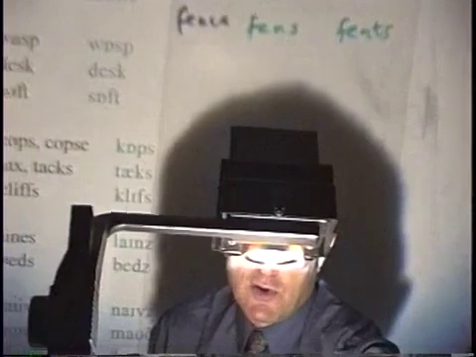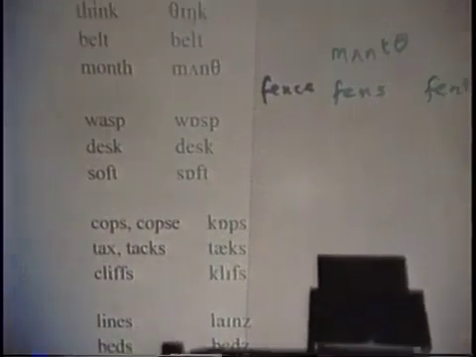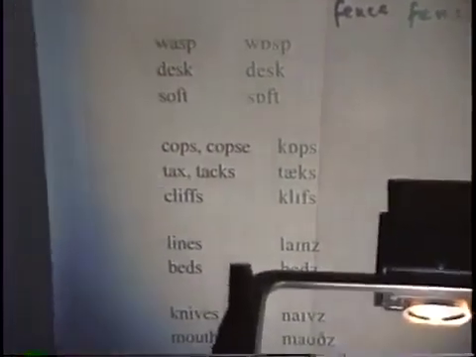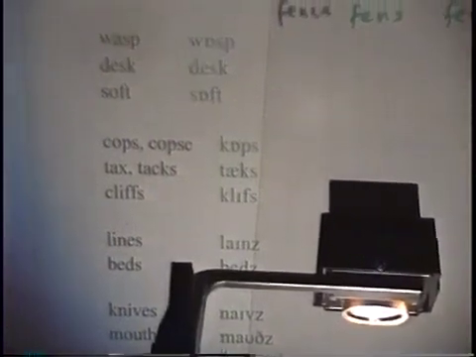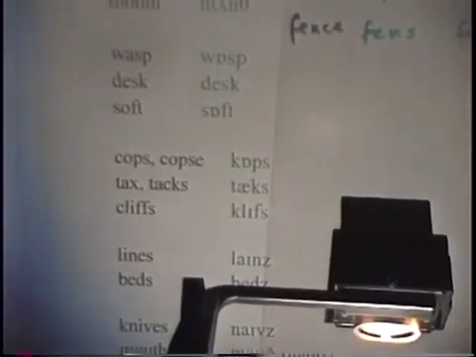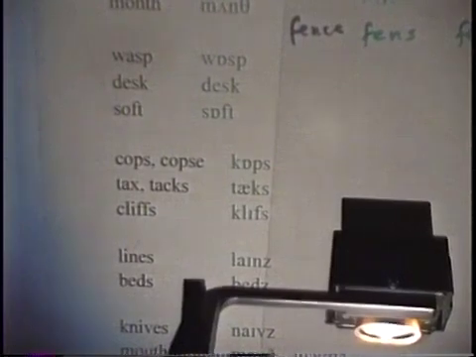The next block of final consonant clusters consists of an S or an F, a voiceless fricative, plus a plosive. So we've got things like a wasp, to write at a desk, and something that's soft. Are these easy to make for everybody? I think relatively so, certainly easier than the initial corresponding clusters.